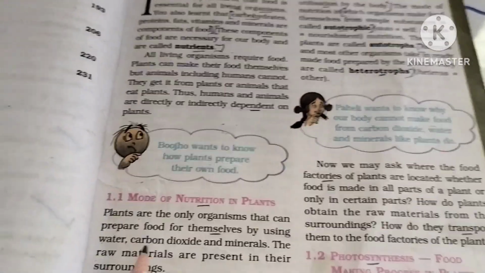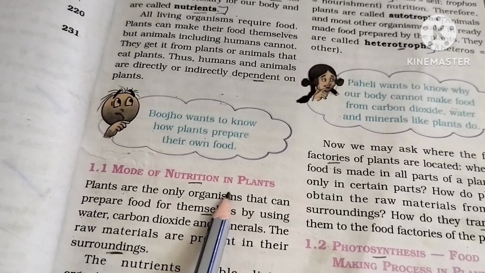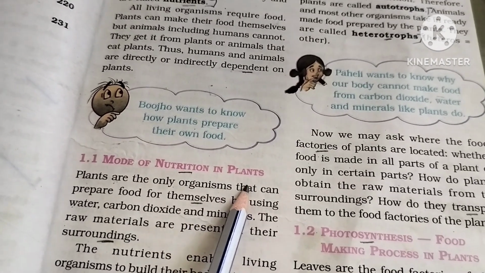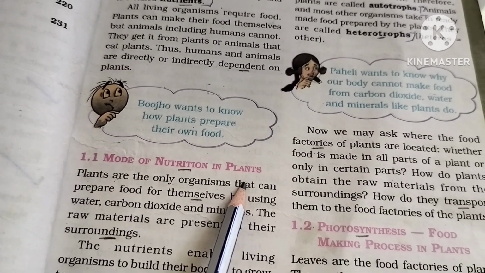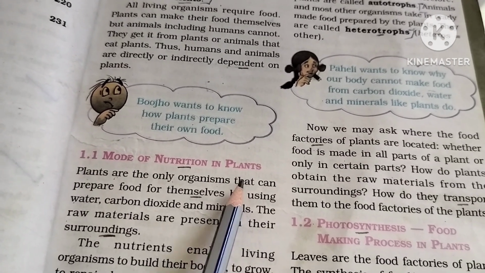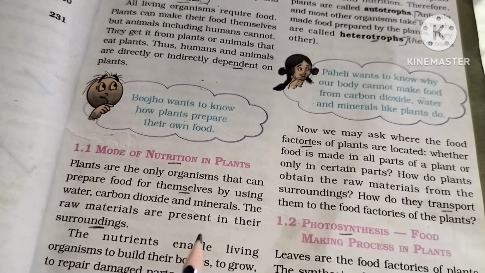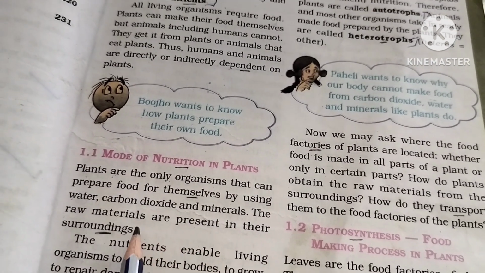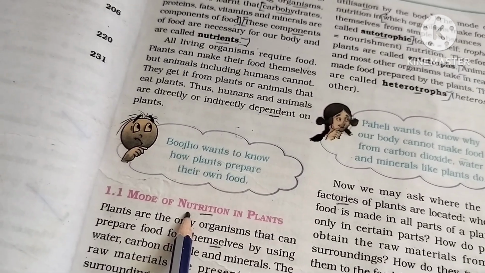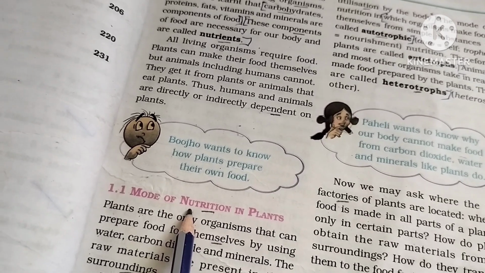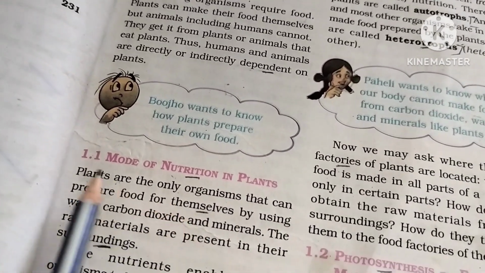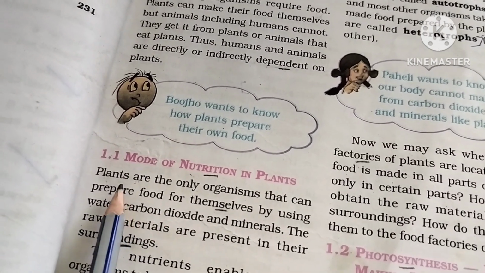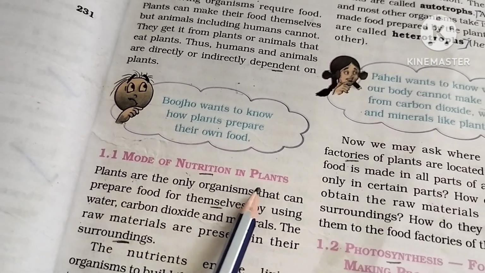So now we are going to see the modes of nutrition in plants. How do they take nutrition, what are the modes of nutrition in plants, how do they prepare their food and how do they take their food. Nutrients are the food components present inside the food and these are necessary for our body.